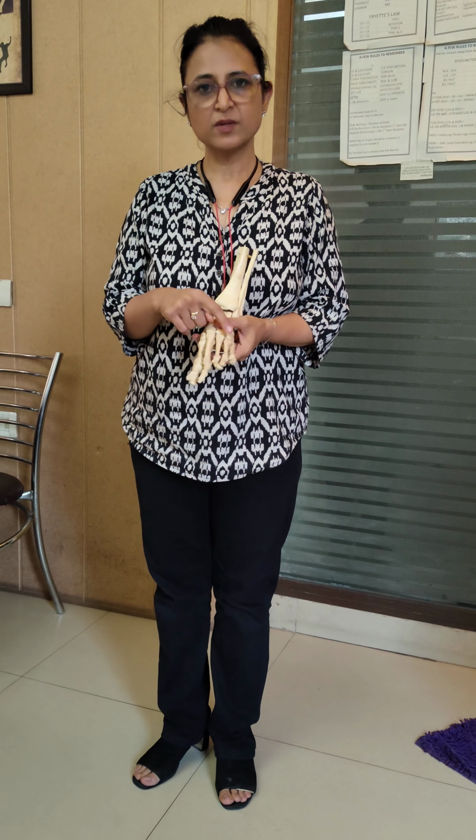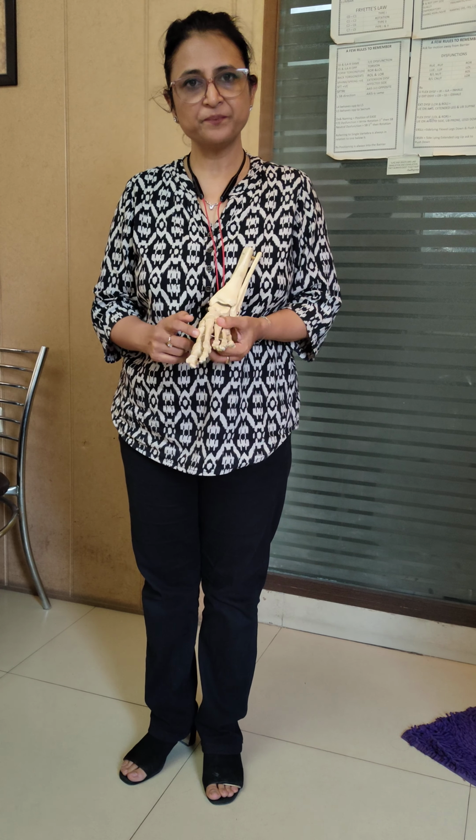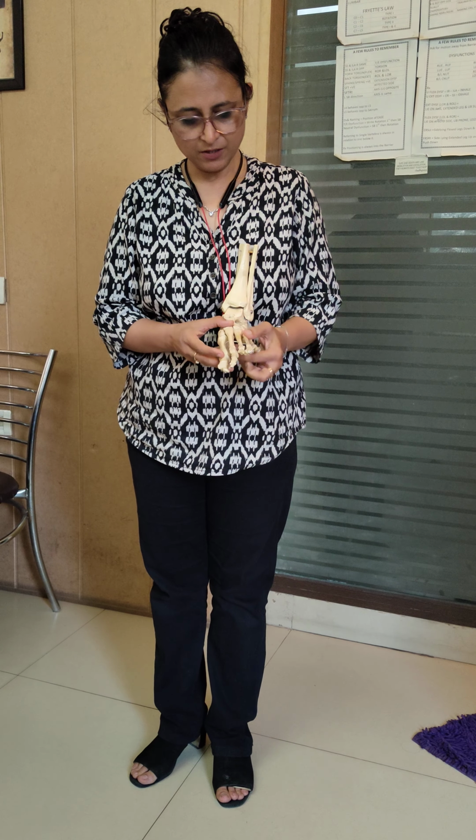And then 3 bones in your subtalar joint, those are talus, calcaneum and navicular. After that comes 4 bones, that is your 3 cuneiforms and cuboid. After that comes 5 bones, 5 metatarsals. Okay. After that again 5 phalanges.